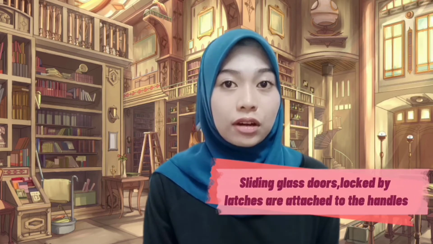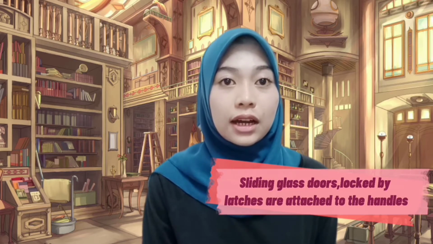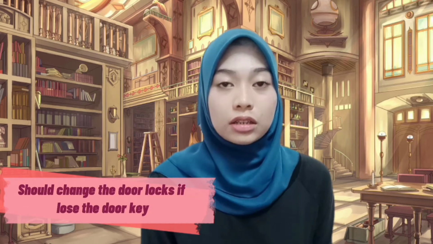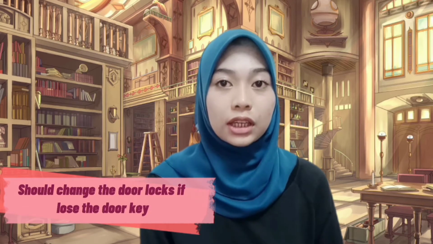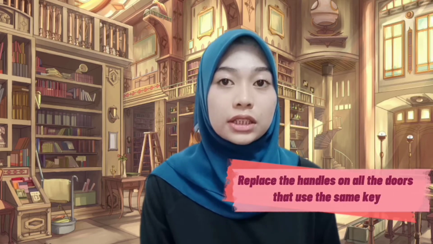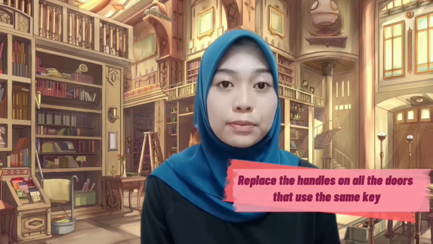So the remedial action for the defect is that sliding glass doors are locked by latches attached to the handles. Many come with exterior locking and unlocking keys. As a safety measure, you should change the door locks if you lose the door key. You will be changing the door locks on the sliding glass door and replacing the handles on all the doors that use the same keys.